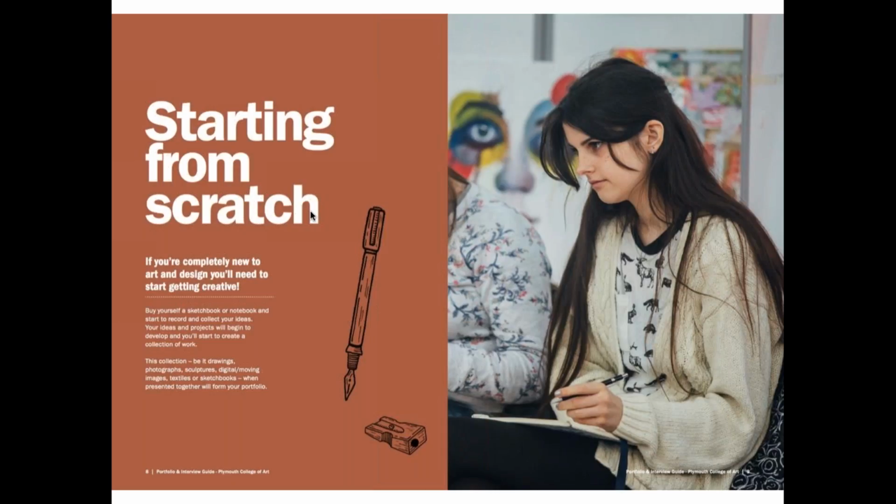So next slide is starting from scratch. If you're completely new to art and design, you'll need to start getting creative. Coming from the Plymouth College of Art angle, we expect every student to have a portfolio when they apply to us for a degree course.